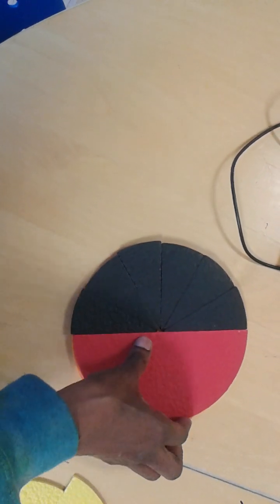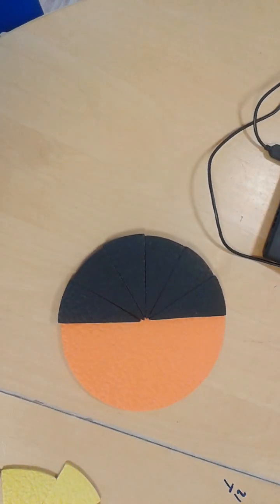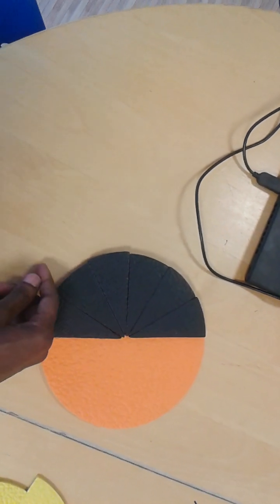Lovely. Is equal to a half. 6/12 is equal to a half.